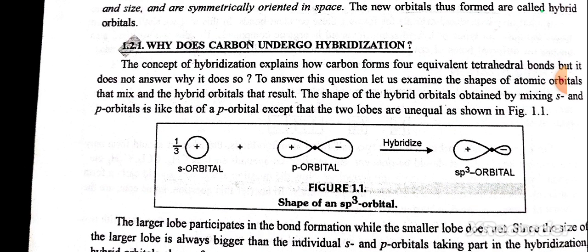How does carbon undergo hybridization? The concept of hybridization explains how the carbon atom forms four equivalent tetrahedral bonds, but it does not answer why it does so.